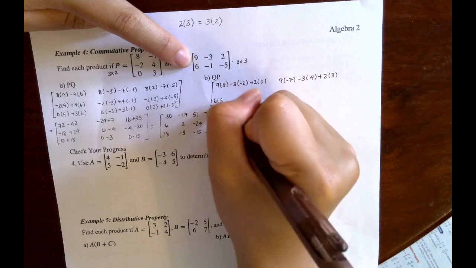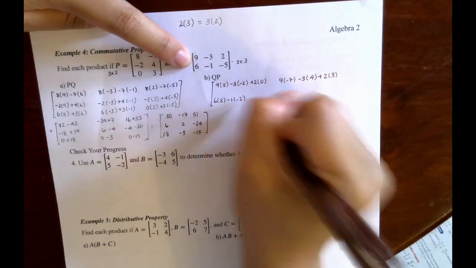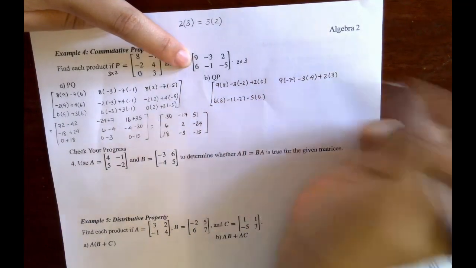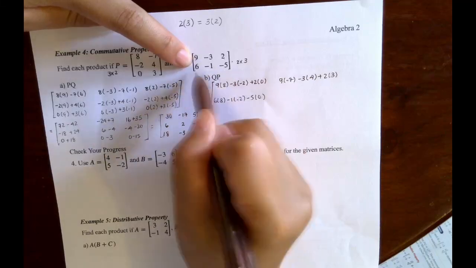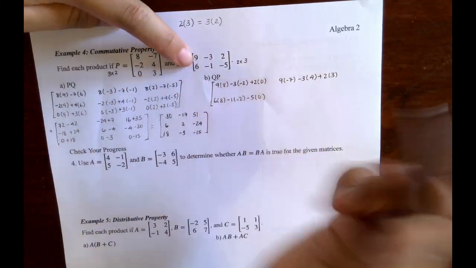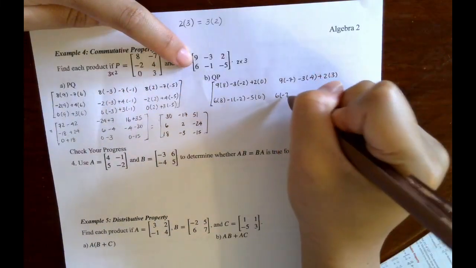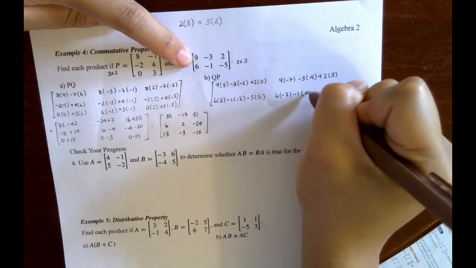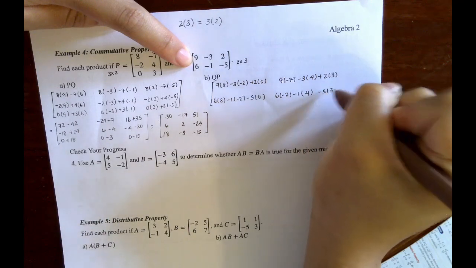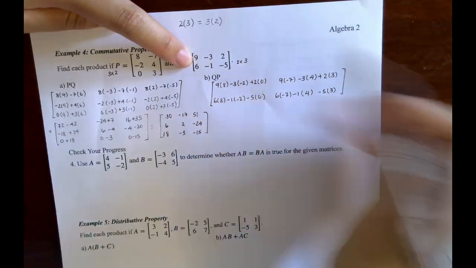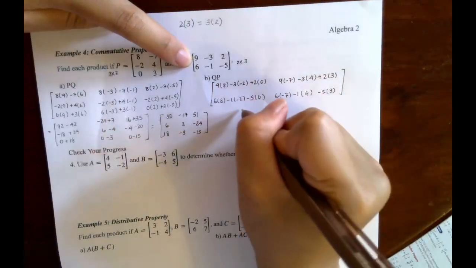So it'll be 6 times 8, negative 1 times negative 2, and negative 5 times 0. Okay. Then again, second row, now it's second column. So 6, negative 7, negative 1, 4, and negative 5, 3. Okay, so then let's simplify.